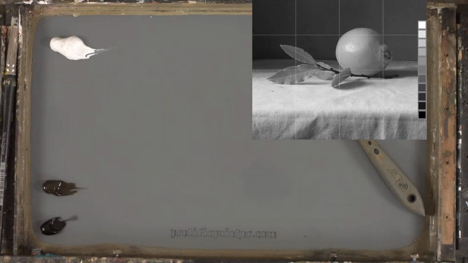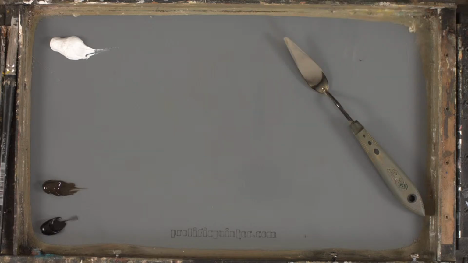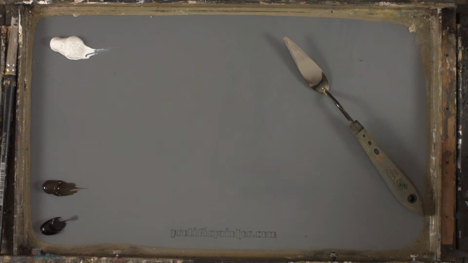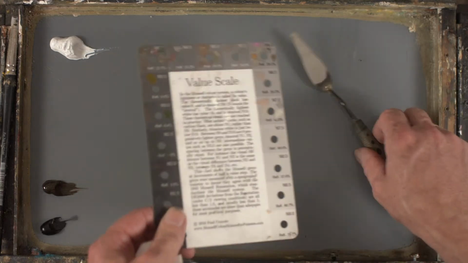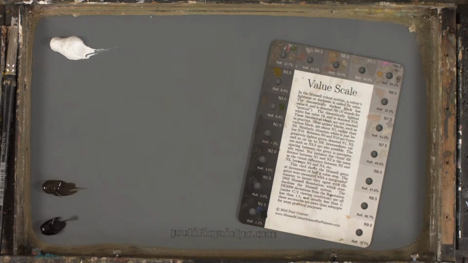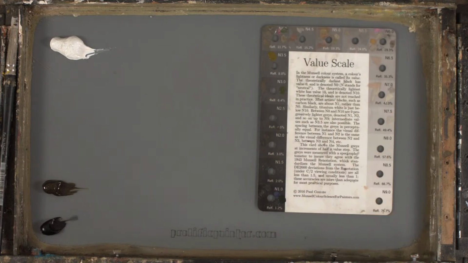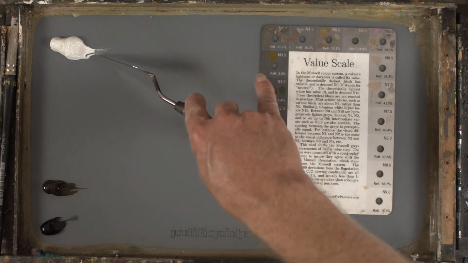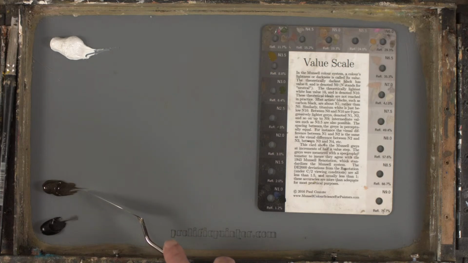And I'm going to take the reference image off for now, because the main thing we want to focus on to begin with is getting our value scales sorted. So, value scale. Titanium white, raw umber, and ivory black.